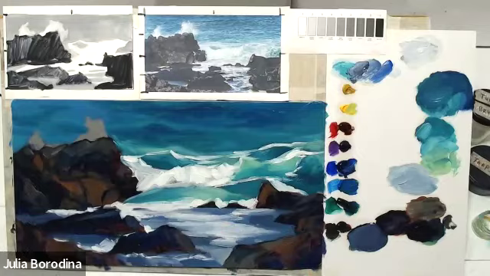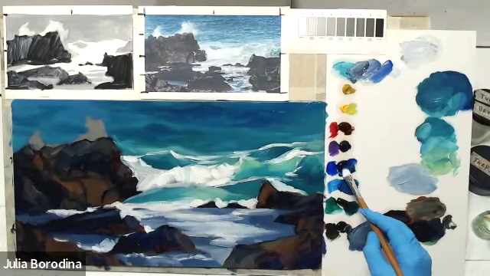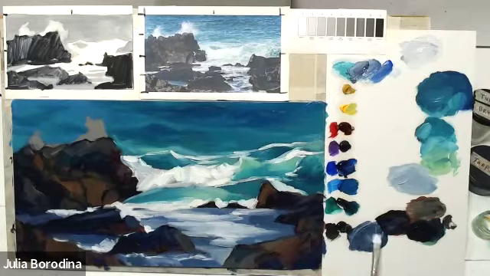Okay. Right, I'm just going to put a tiny bit more darker paint back to my indigo, mixed from ultramarine and Payne's Grey. If you wanted to use a little bit of violet, that's as good as well.